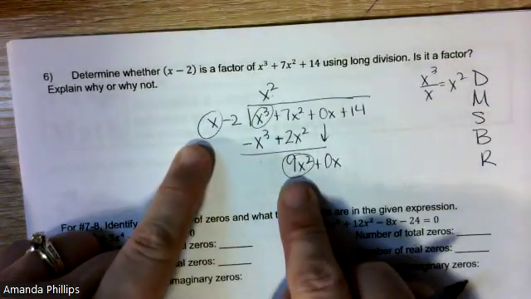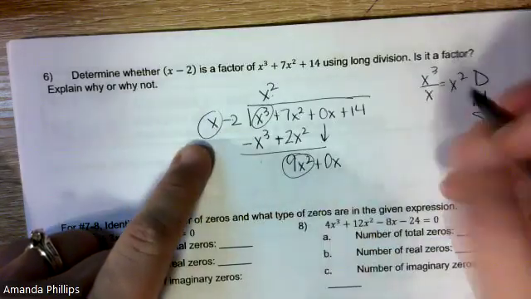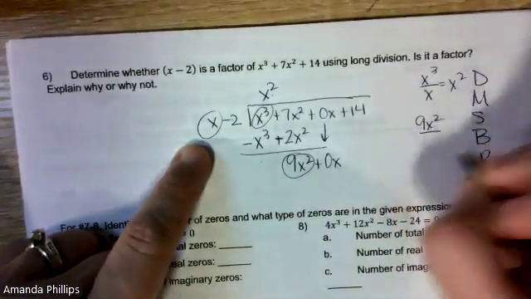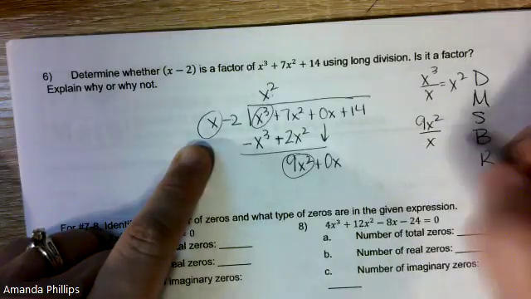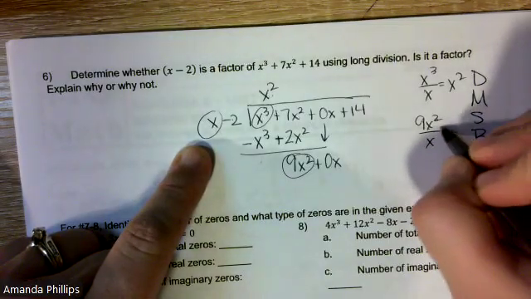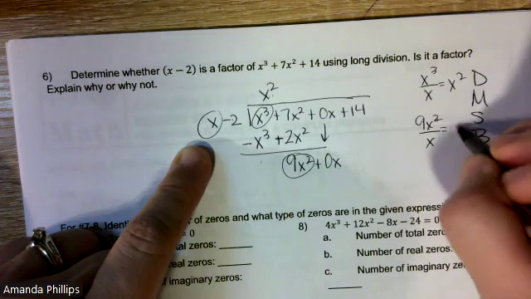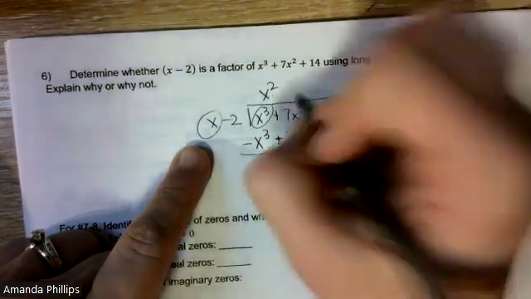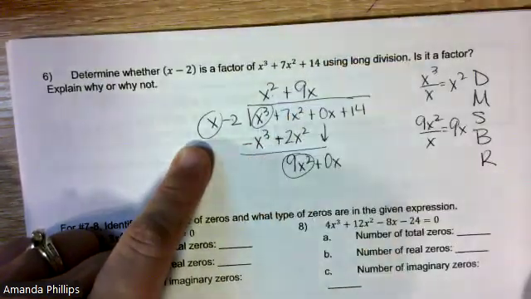First terms only. 9x squared divided by x. Well, if you cannot see that in your head, write it down. X squared divided by x is just x, and there's nothing to go with the 9, so this becomes 9x. That's what we write up here.